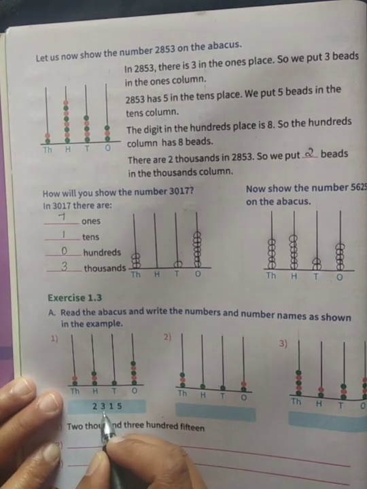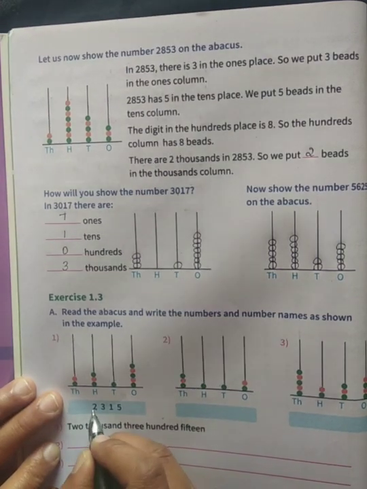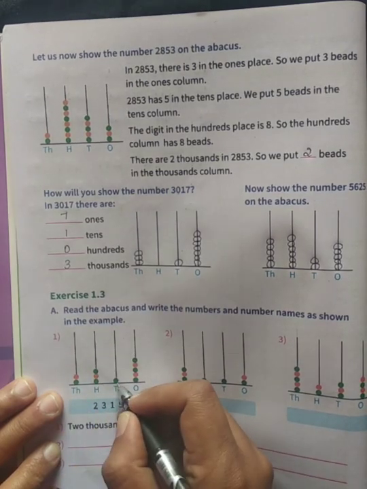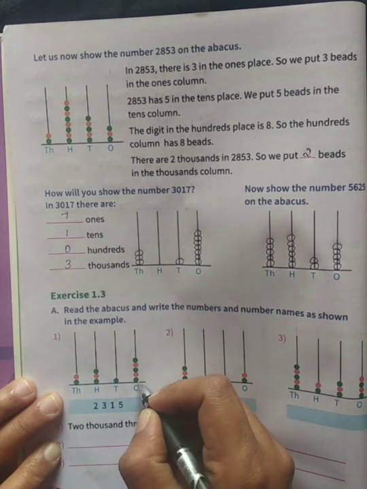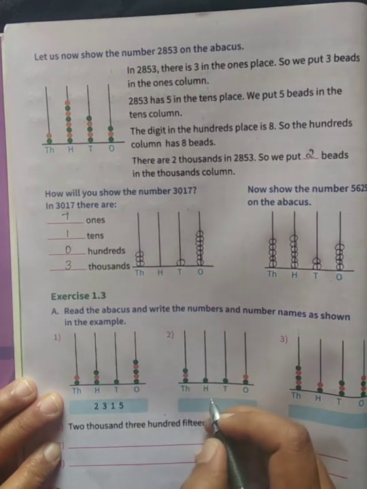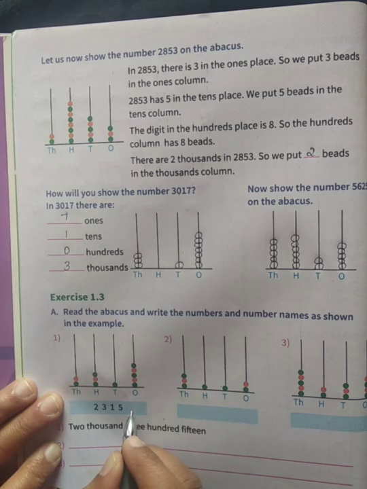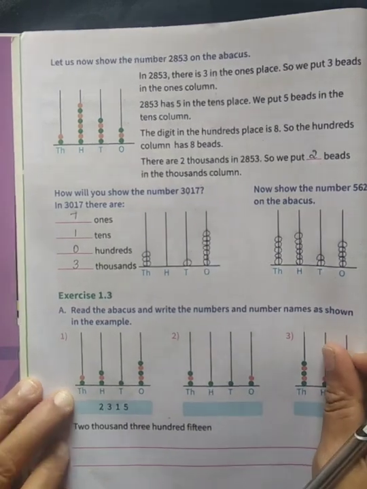It says 2315, wherein 2 beads on thousands, 3 beads on hundreds, 1 bead on tens and 5 beads on ones. And it is written as 2315. The next one we shall do.